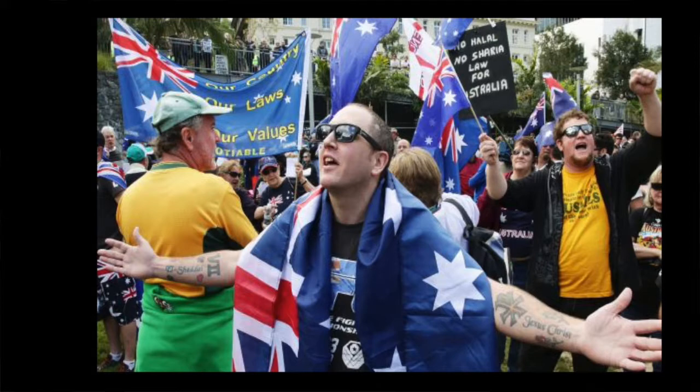So we could think about a range of things in which the way that the flag is used in this particular setting: readings of both the ways in which the flag is being used, the situation in which it's being used, other signs that are being used alongside the flag, and so on.